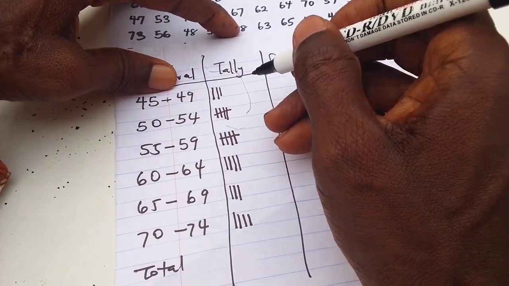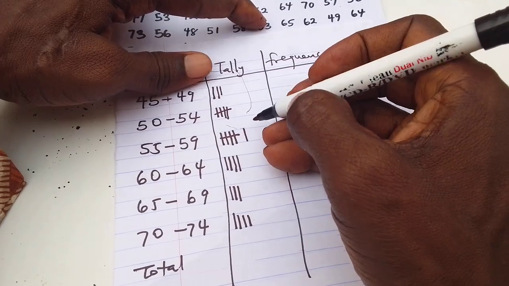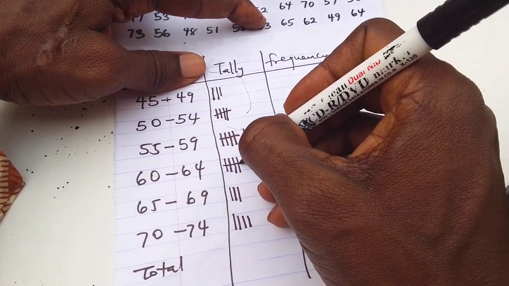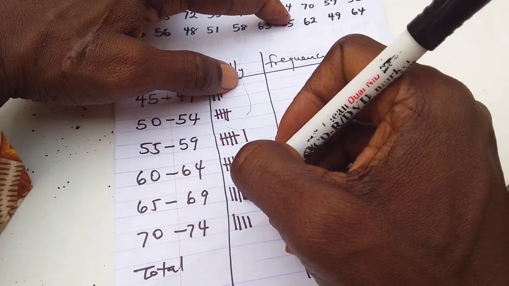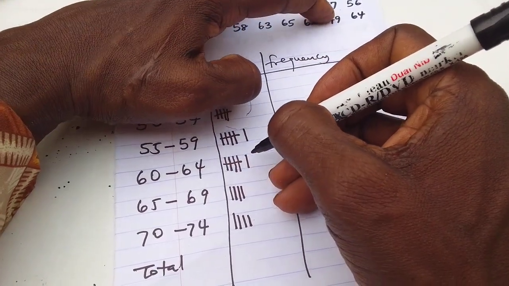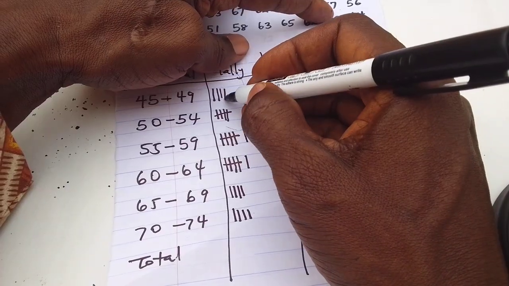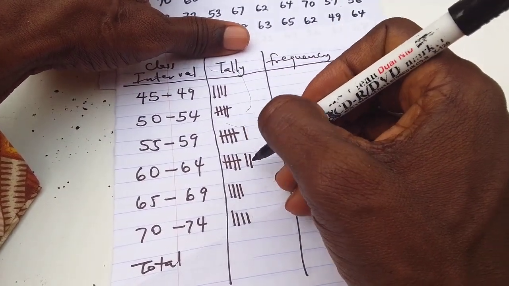Then 58 comes here. 63, I'll use it to cross this. Then 65 comes here. 62 here. 49 comes here. 64 comes here.